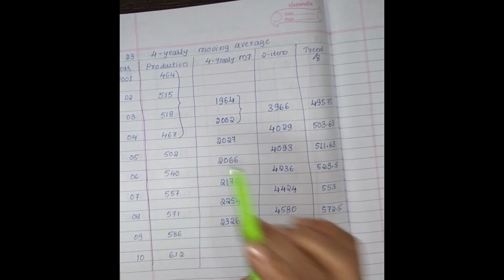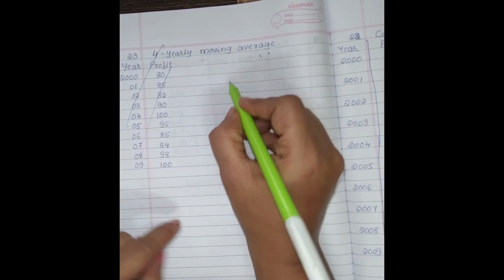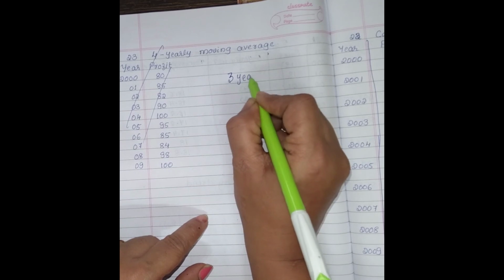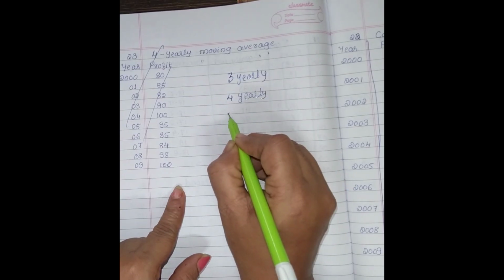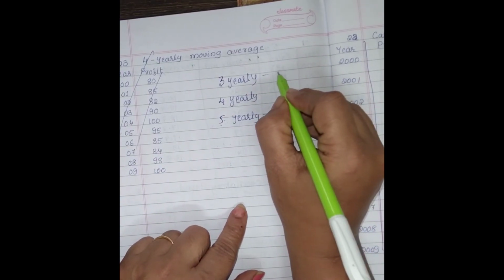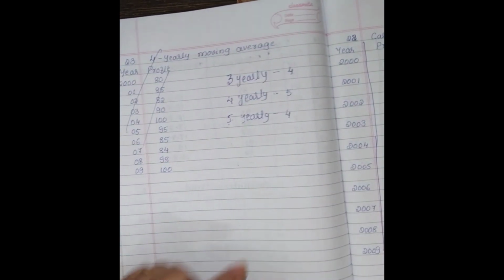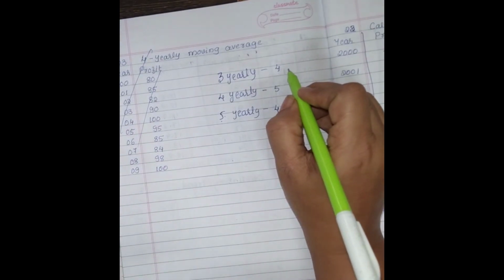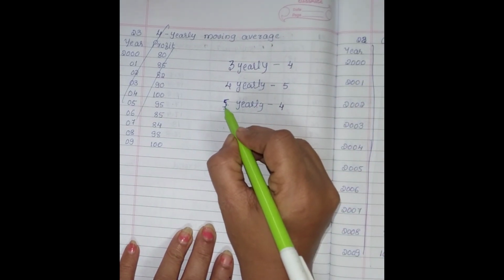This is 4 yearly. Okay students, here you have 3 yearly, 4 yearly and 5 yearly. For 3 yearly and 5 yearly, you get 4 columns: they give 2 columns and you calculate 2 columns. But for 4 yearly, 5 columns come. You have to calculate this. These three are very, very, very important for 5 marks, 1 question from the time series chapter.